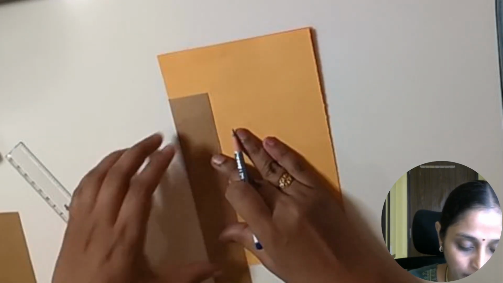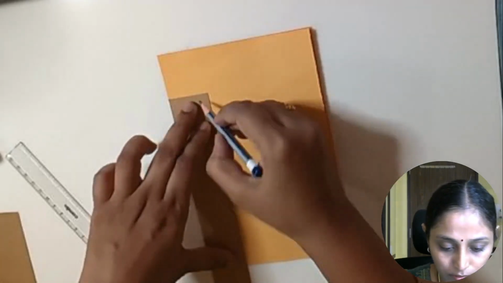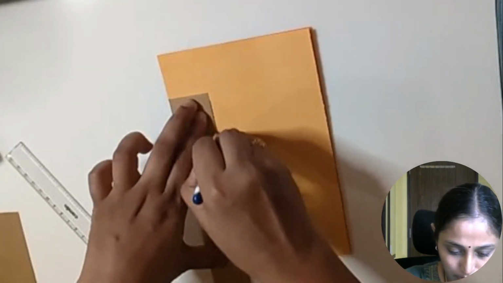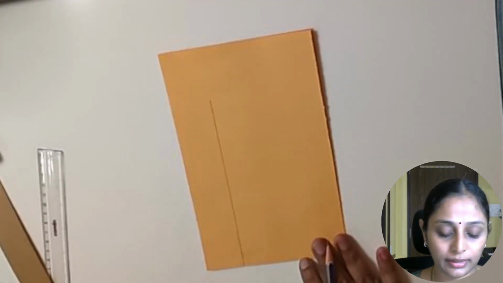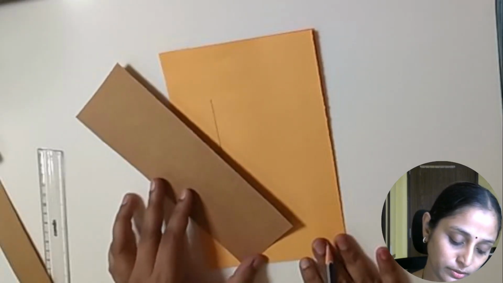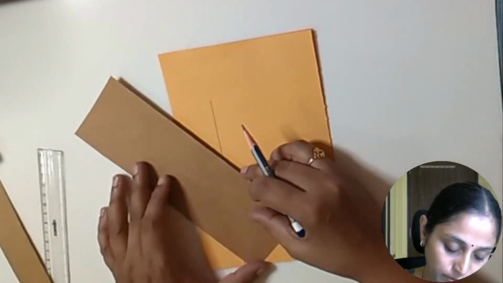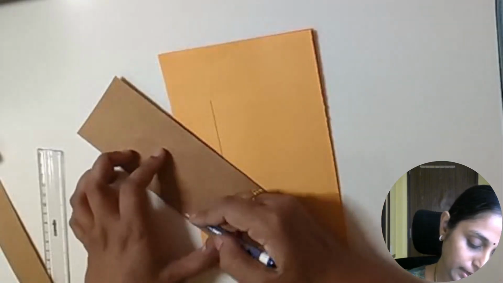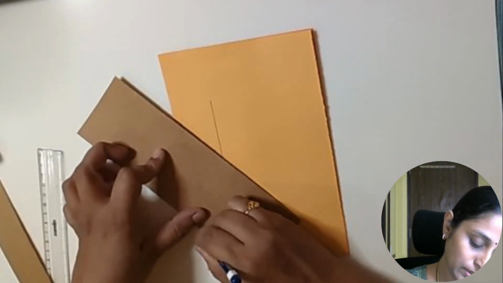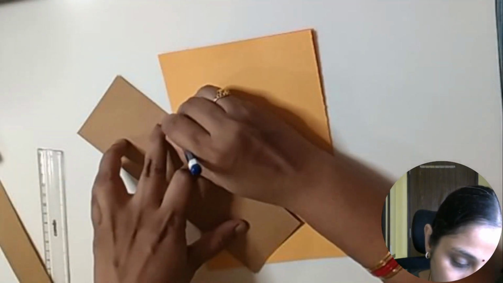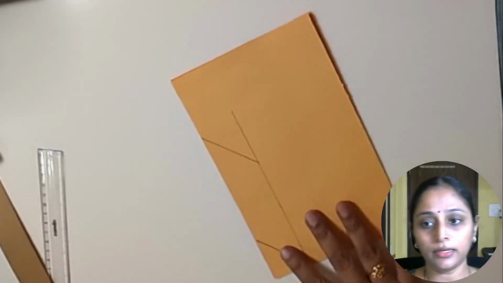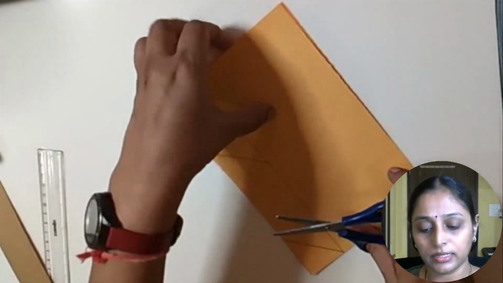It will make my cutting job easier. Okay. So this is one pair, and then put it in a slanting position, right? So that I have my parallelogram. Can you see this? Yes. So this is my parallelogram, right? So now quickly let us cut.